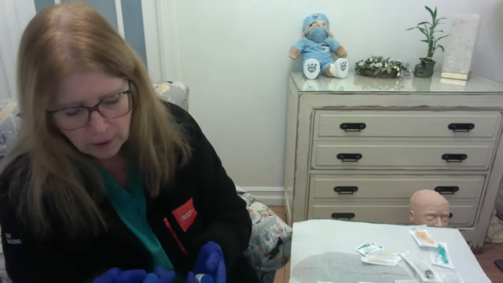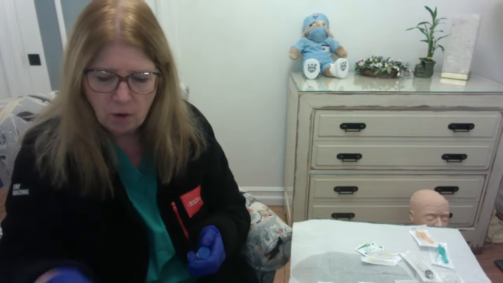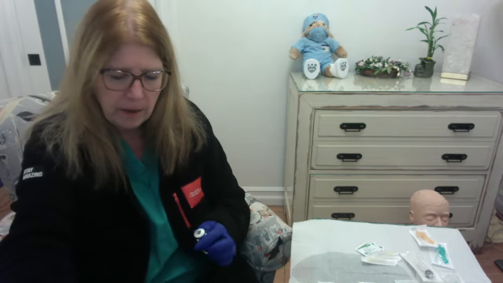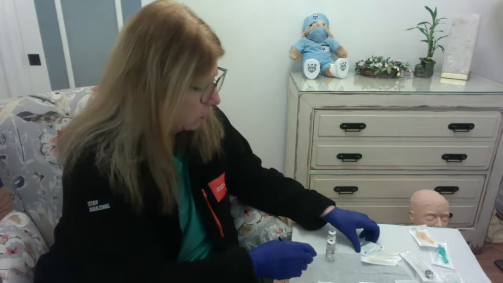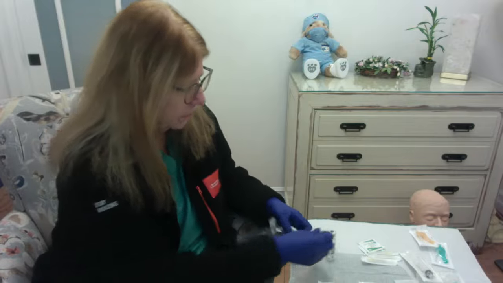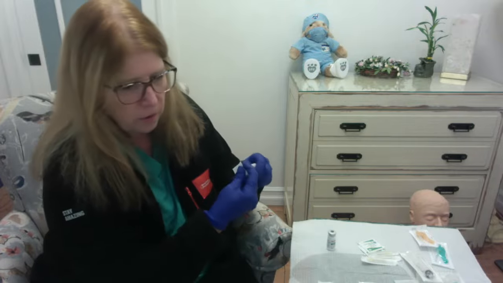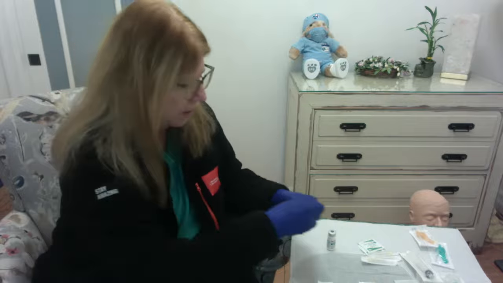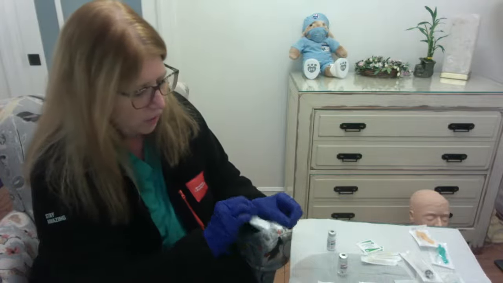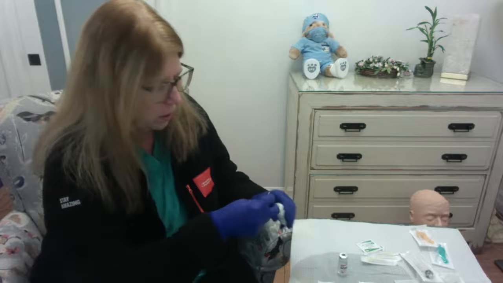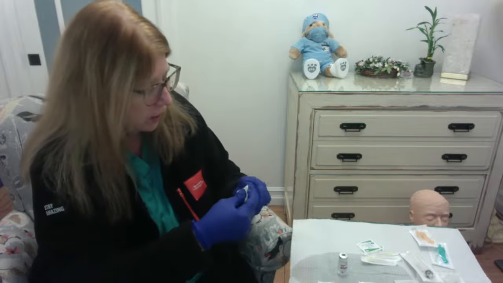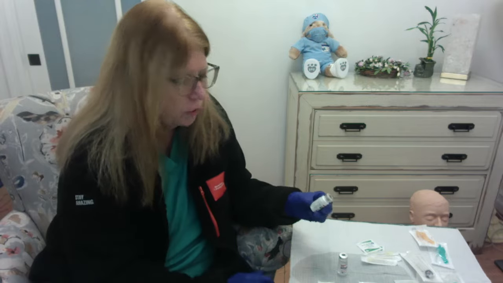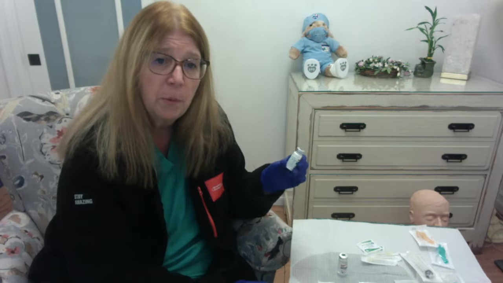So let's get started. I'm going to pop the caps off of both of these vials, okay? And then I'm going to clean both of them with some alcohol, okay? I'm going to do that 30-second scrub the hub. We'll say that that's 30 seconds. That's my first vial. My second vial, I'm going to do another 30 seconds to clean off that vial.